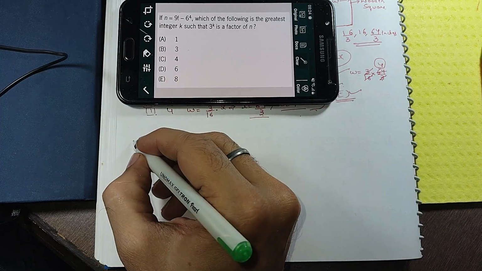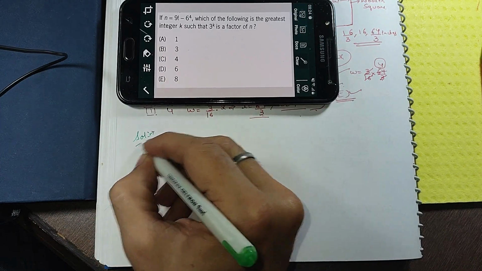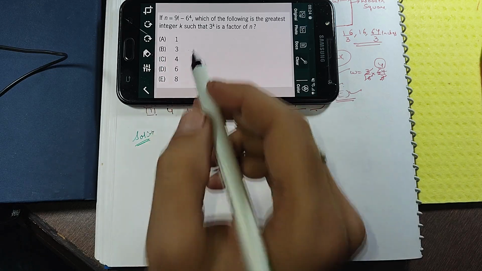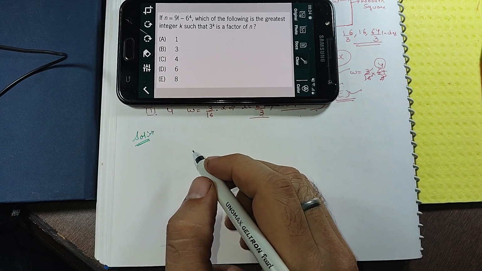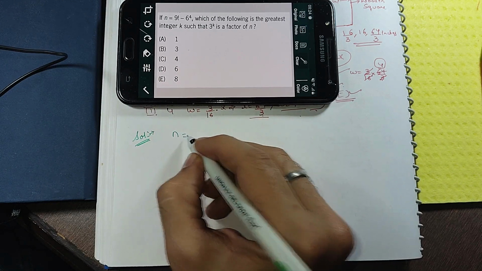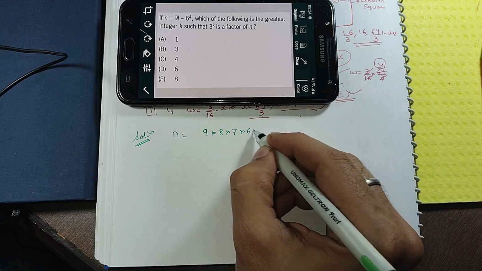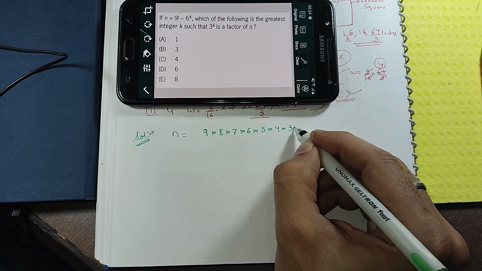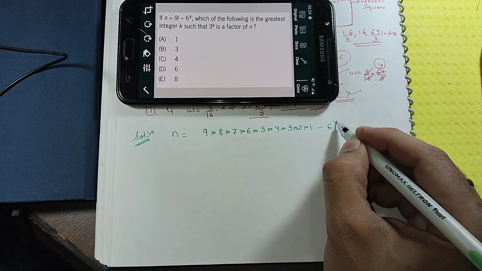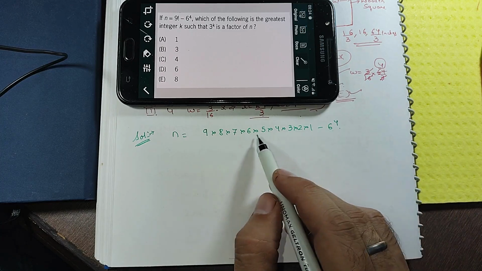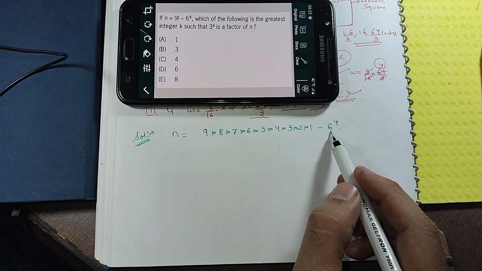If n is equal to (n factorial minus 6 raised to power 4), which of the following is the greatest integer k such that 3 raised to power k is a factor of n? So we need to find the power of 3 in this expression. N is equal to n factorial minus 6 raised to power 4. So I can write n factorial is basically 9 into 8 into 7 into 6 into 5 into 4 into 3 into 2 into 1 minus 6 raised to power 4. Now since here it is 6 raised to power 4, I would try to take how many 6 are available here and then I will find how many 3's are there.